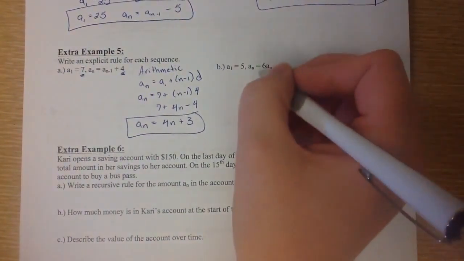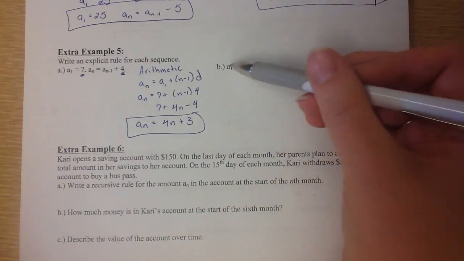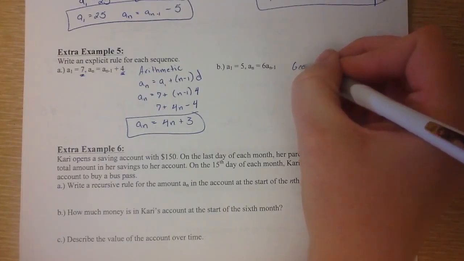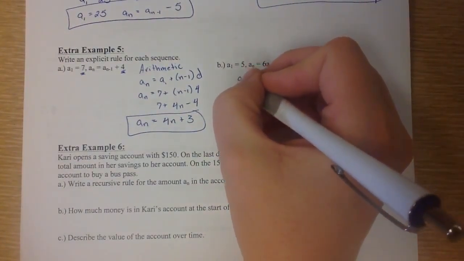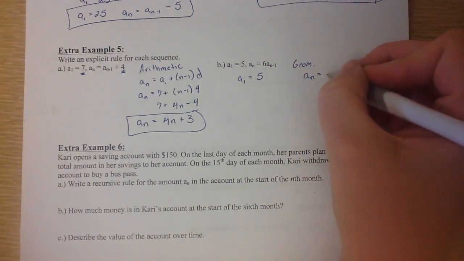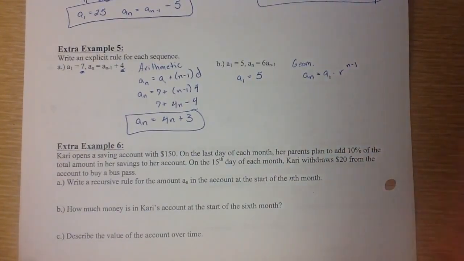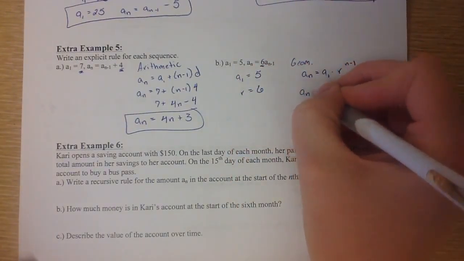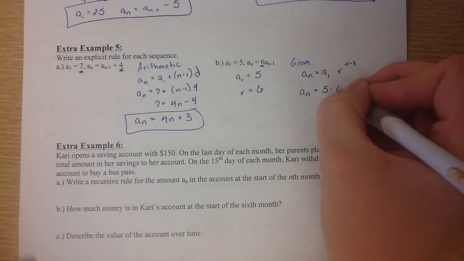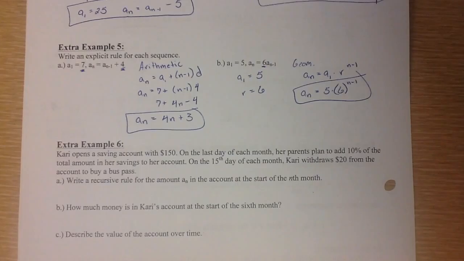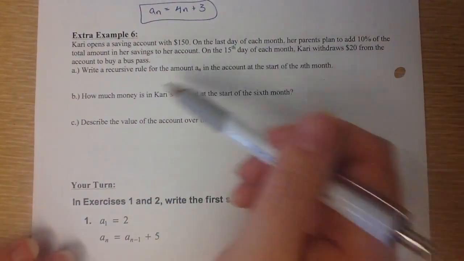Okay. Next one. My first term is 5. So I take 6 times the previous term. So that tells me that's geometric. So my a sub 1 is 5. Again, our geometric form is first term times r to the n minus 1. So my first term is 5. My ratio is 6. So now I just plug it in. 5 times 6 to the n minus 1. Put that in parentheses. There you go. There's my geometric. Okay.